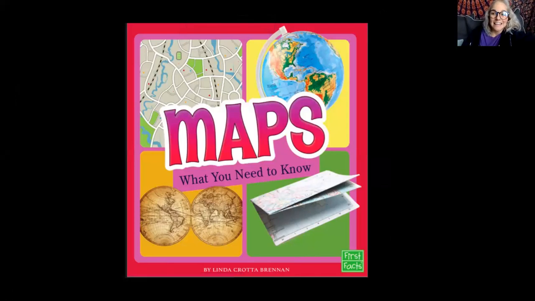Okay, guys, this week we are going to be learning about maps. Mrs. Chastain had this awesome idea of giving us a look into maps because maps are so important with global studies. So, just to start off with, we're going to introduce ourselves to some different concepts. So, this is called Maps: What You Need to Know.